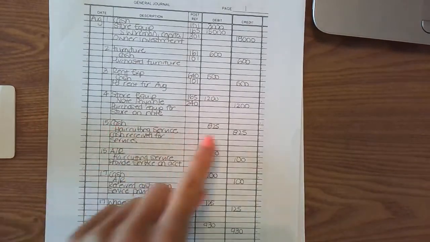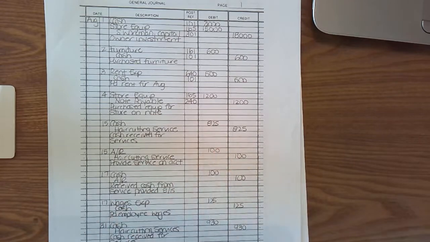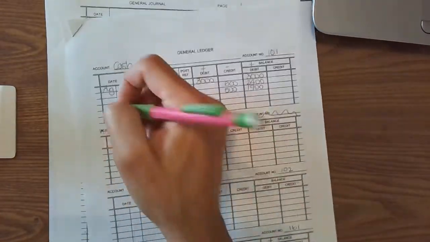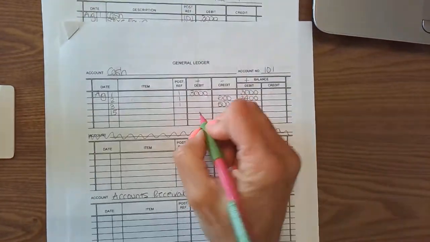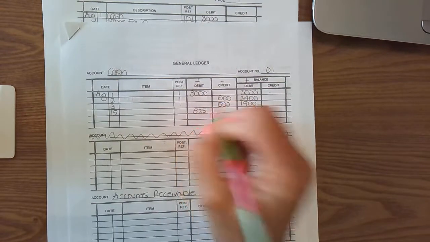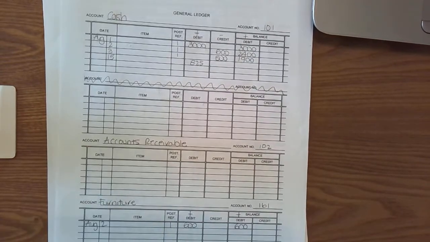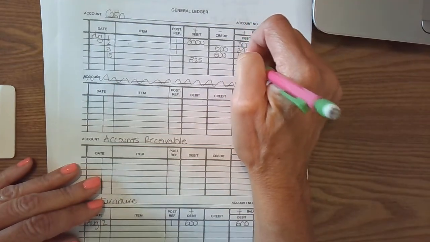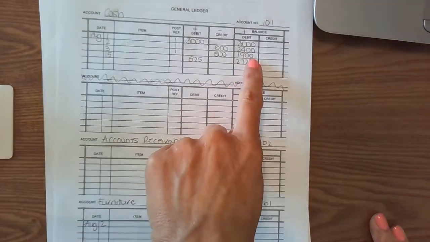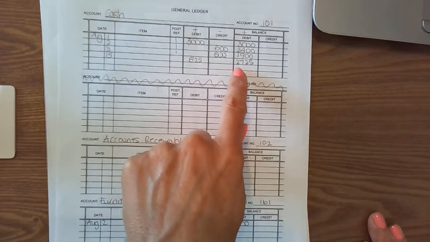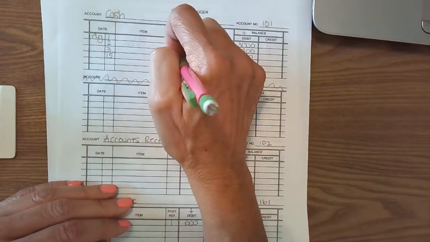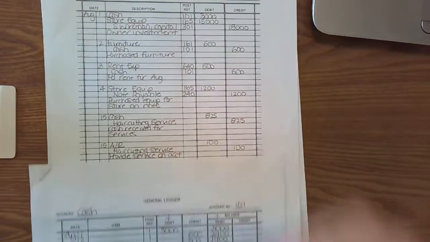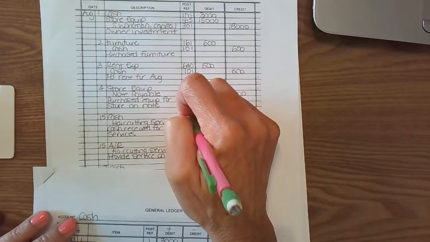Alright, we're going back to cash. This time we're going to add the cash on the debit side. So this is the 15th. We're going to put $825 into our cash debit column. 1,900 plus 825 gives us 2,725. Post reference is 1 and account number 101 next to cash.